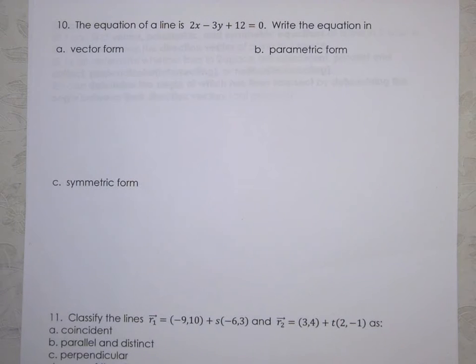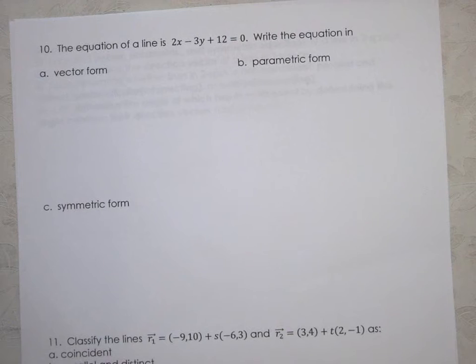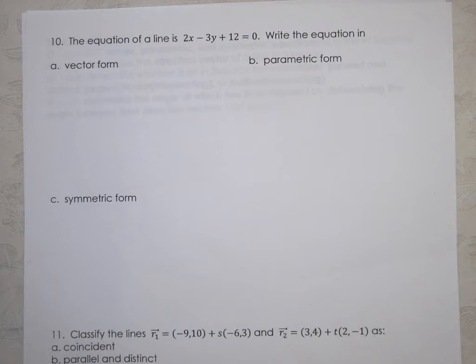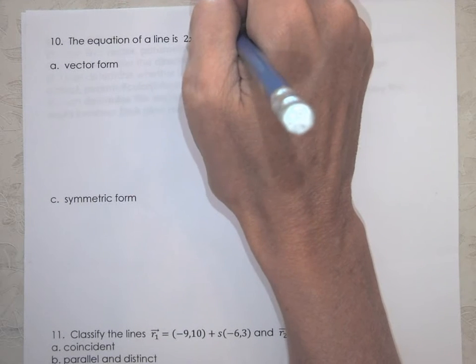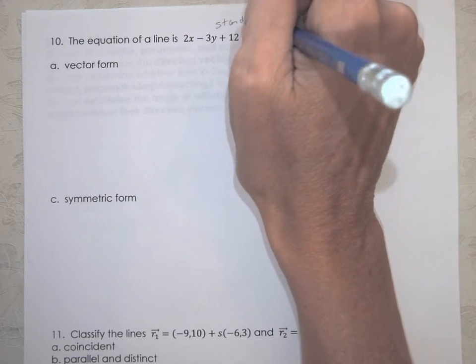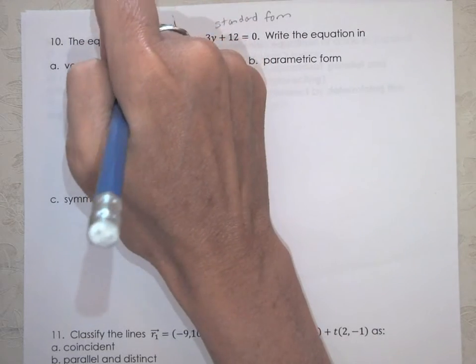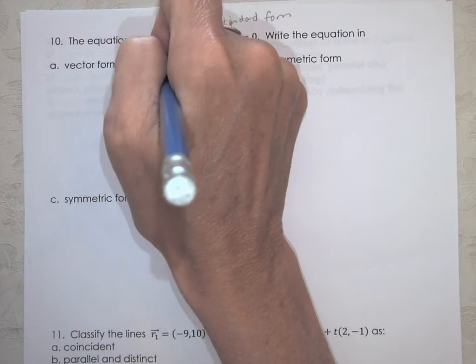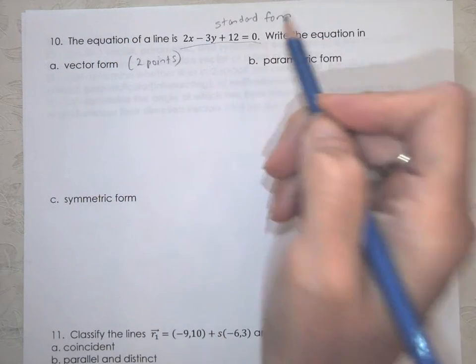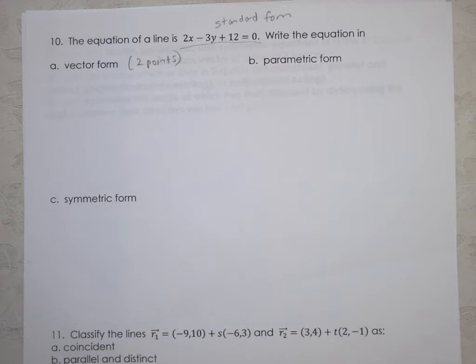Okay, so we're just going to finish up those last two questions. So the equation of a line, given in standard form, is 2x minus 3y plus 12 equals 0. Write the equation in vector form, parametric form, and symmetric form. So, in order to get the equation from standard form into vector form, we need 2 points because we need a direction. And often the easiest 2 points to get from standard form are the x and y intercept. If they're right on corners and we don't have to involve fractions, all the better.